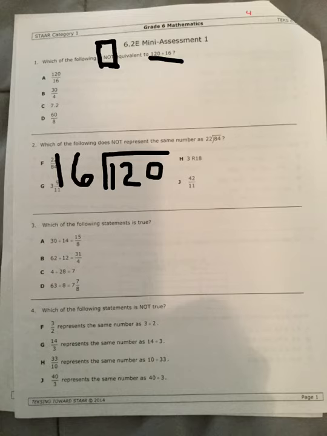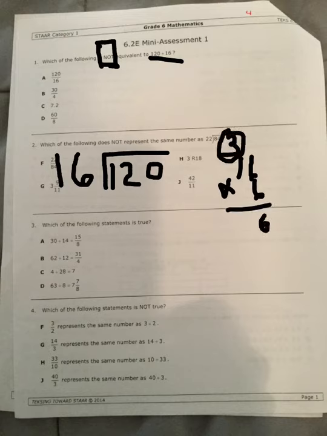Okay, so I know that 16 will not go into 12, and so I'm going to have to think about a number that would work. So I'm going to try 6 to start with. 16 times 6. 6 times 6 is 36. 6 times 1 is 6, plus 3 is 9.